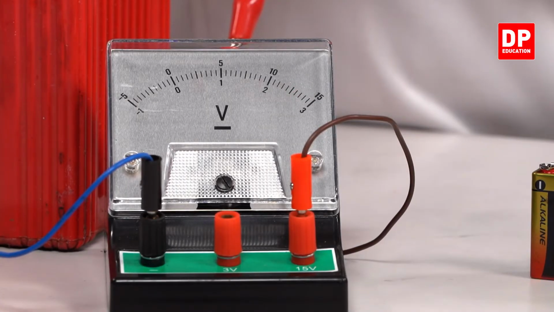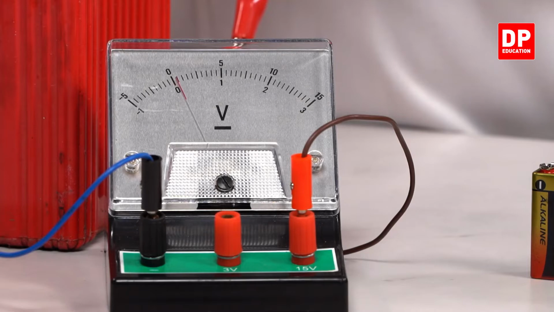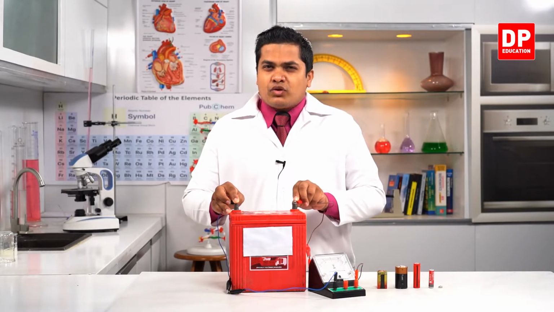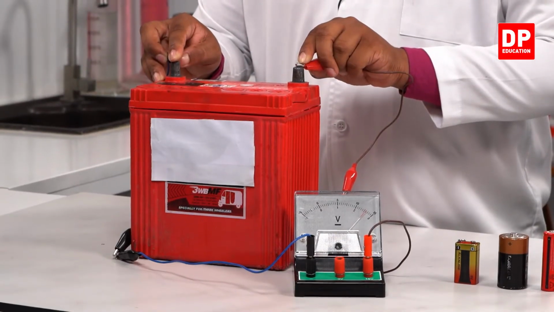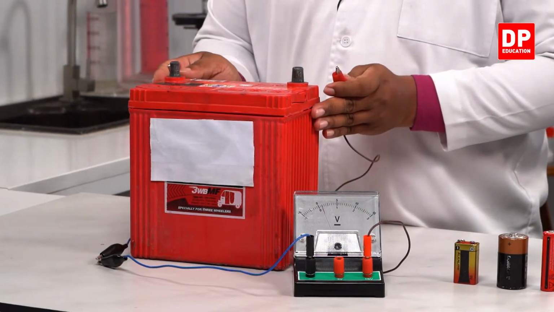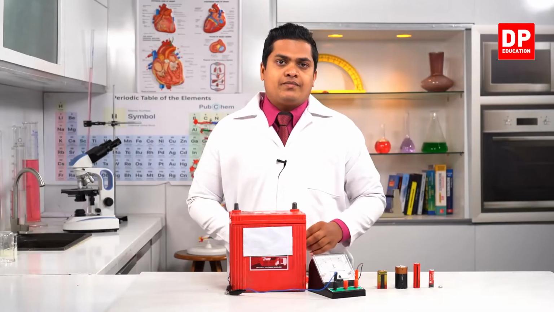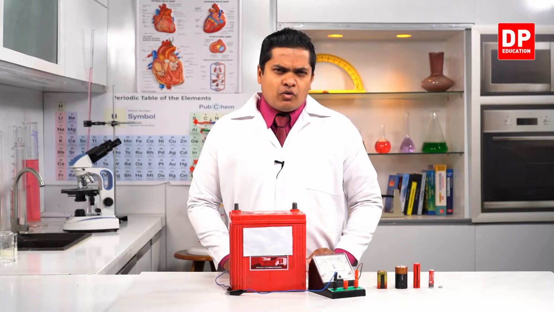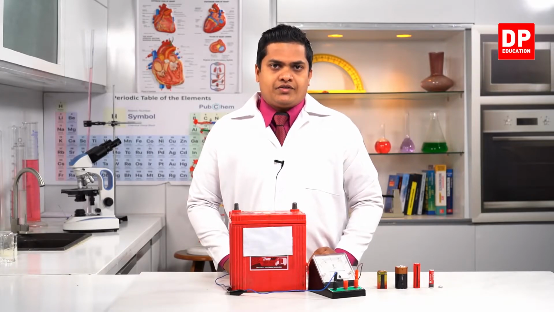The reading is just one single unit greater than 12.5. So it is about 13, between 12.5 and 13, right? So this is my lead acid accumulator. It's about 13, greater than 12.5, the voltage.